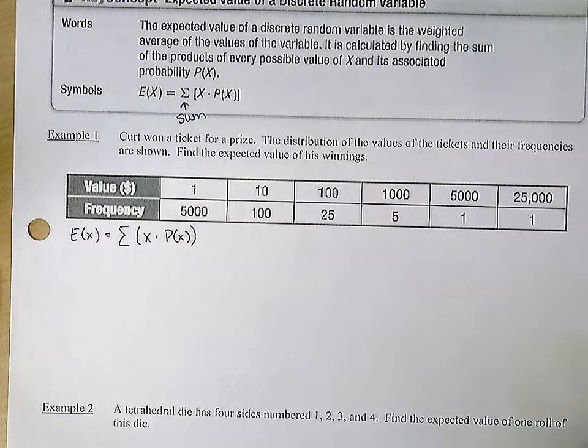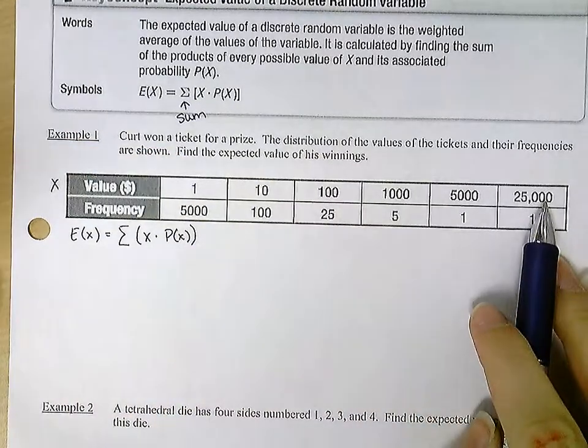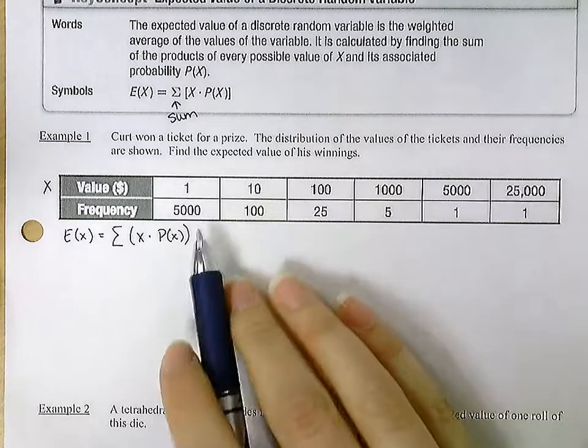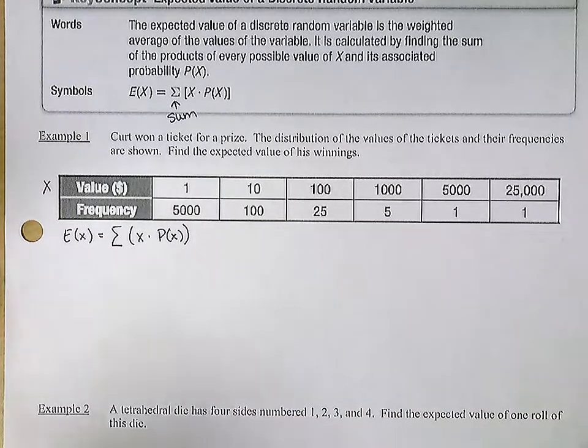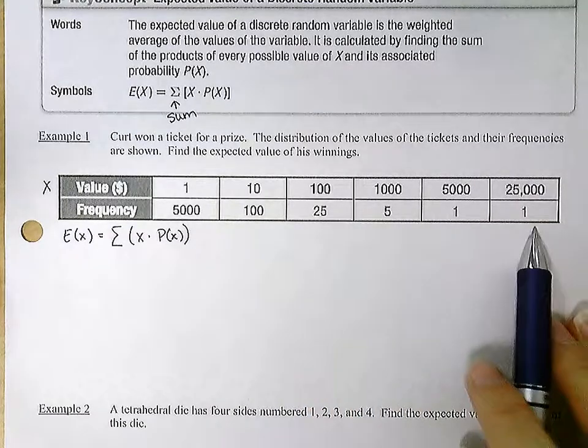Now your x values are this top row here where it says value in dollars. So that's your x. And then we have our frequency. Recall from our probability distribution charts that we made, we used the frequency to find the probability. So to find that probability, we will have to add up all of these frequencies.